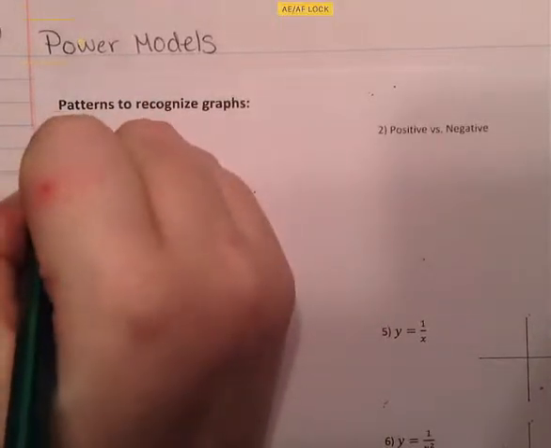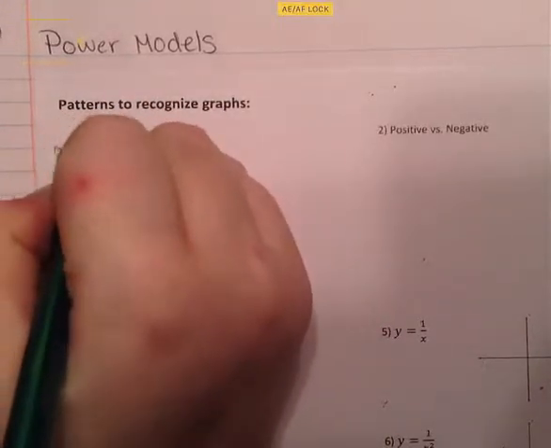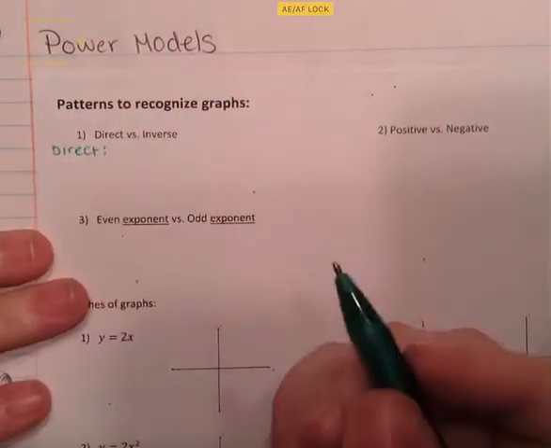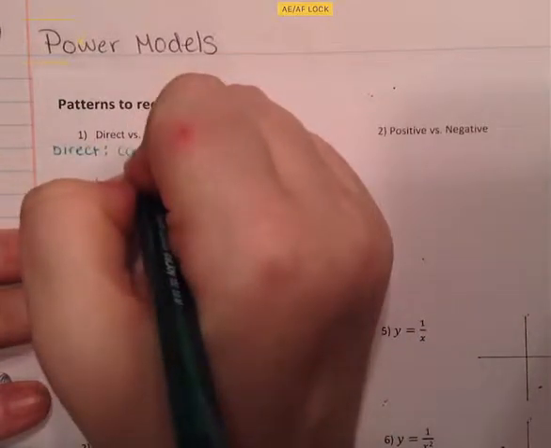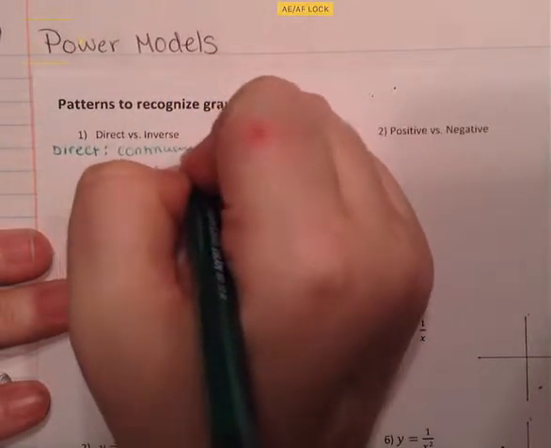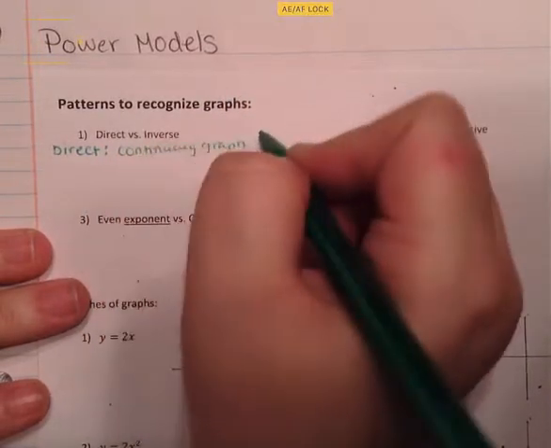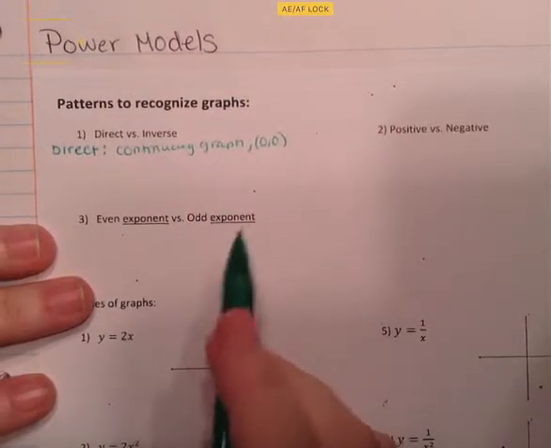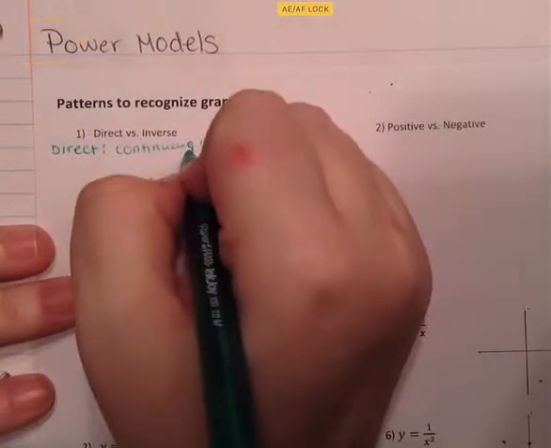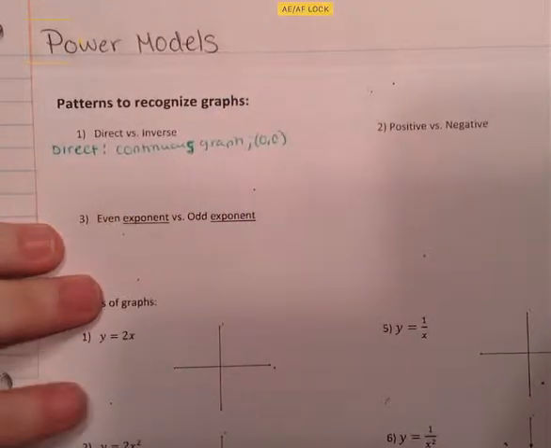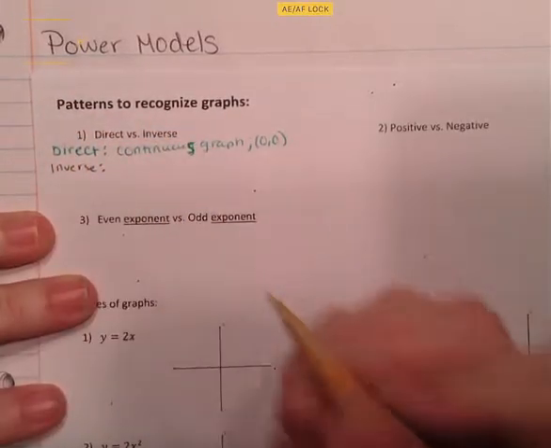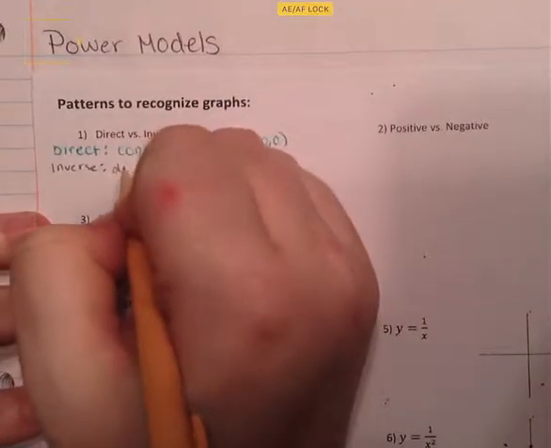So the first thing we're going to look at is direct versus inverse. If you have a direct variation, you'll know that it is a direct variation equation if you have a continuous graph. It also needs to go through the point (0, 0). All direct variation graphs must go through (0, 0). Now an inverse variation won't be continuous. An inverse variation graph will be a discontinuous graph.